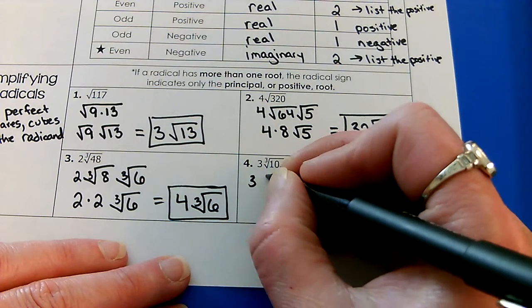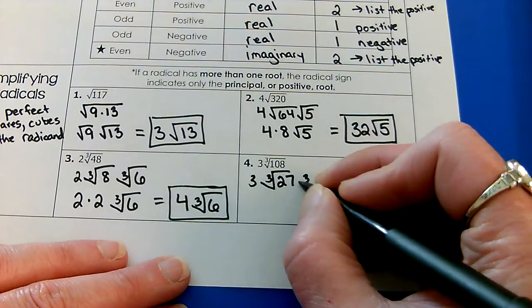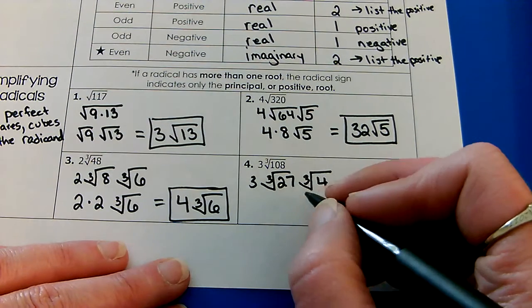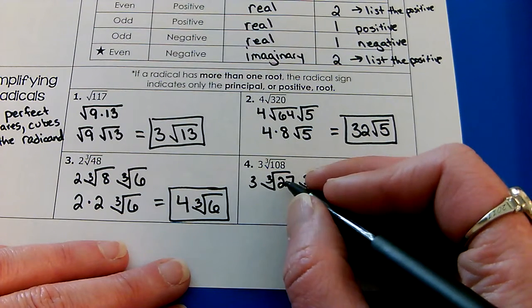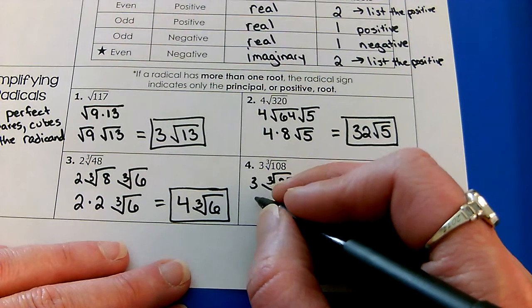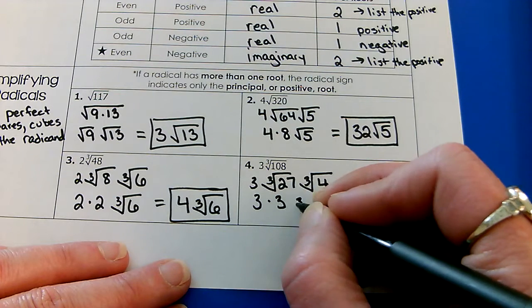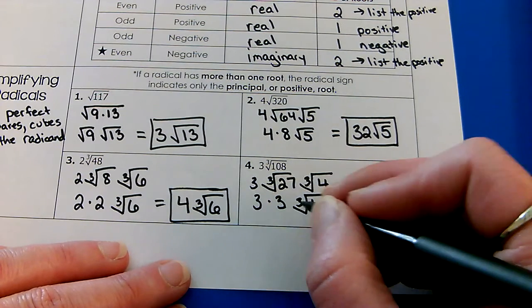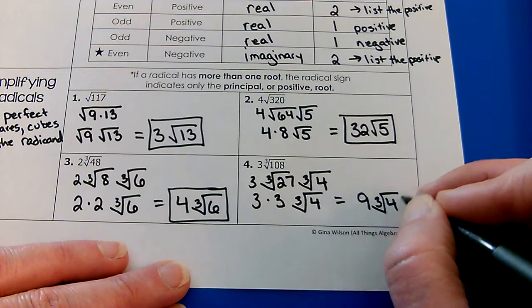So I'm taking out 27 from the cube root, splitting it up to 27 times 4. The reason I'm doing that is 27 is one of those perfect cubes. The cube root of 27 is 3. Now there was a 3 out there. 4 is not a perfect cube, so it has to stay under. 3 times 3 is 9 cube roots of 4.